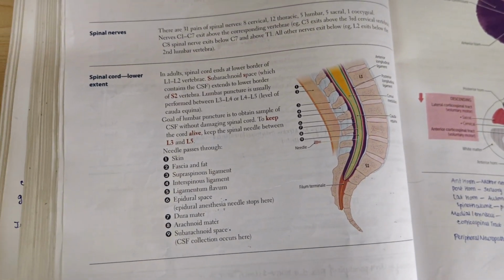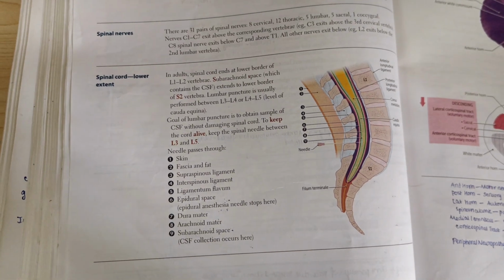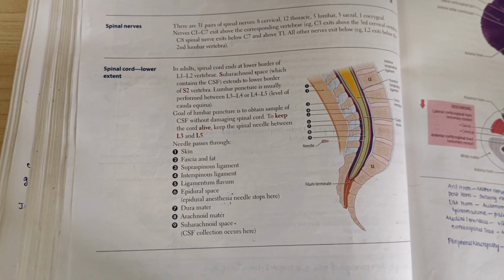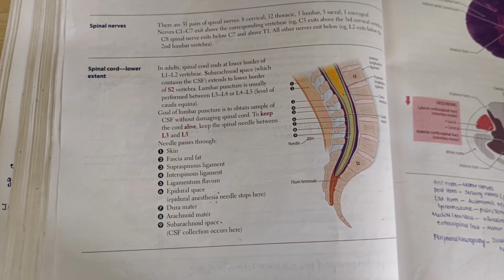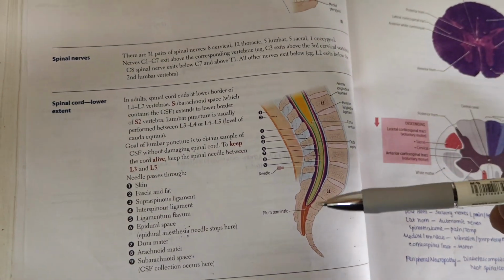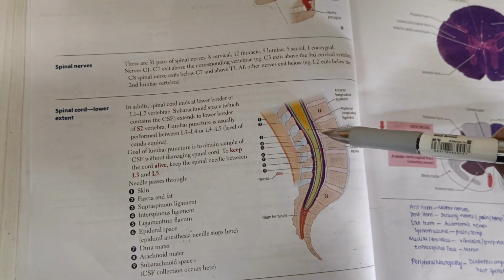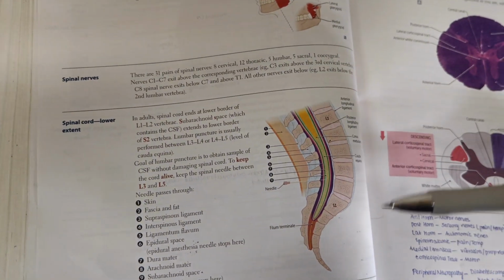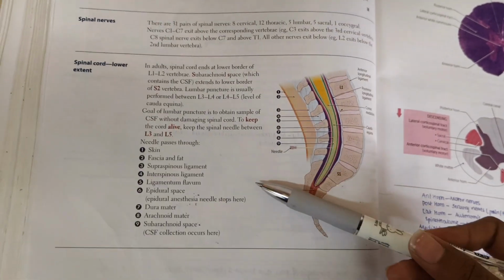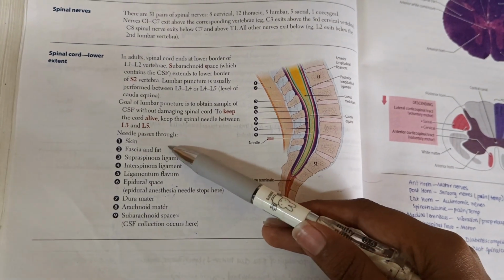and above T1. Now coming to the spinal cord lower extent, you know the adult spinal cord ends at L2, but the CSF ends at the level of S2. So we do lumbar puncture from L3 to L4 or L4 to L5, that is below L2, because till L2 you have your spinal cord. So below L2 is better, because we do lumbar puncture to collect CSF. We are nowhere related to the spinal cord. So we do it below L2 to keep the spinal cord safe.